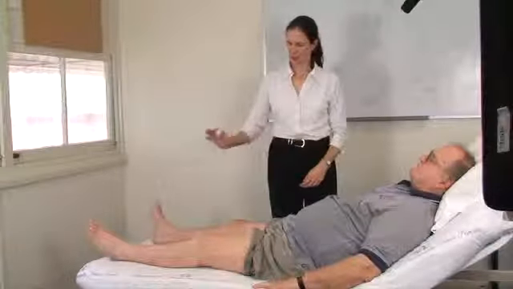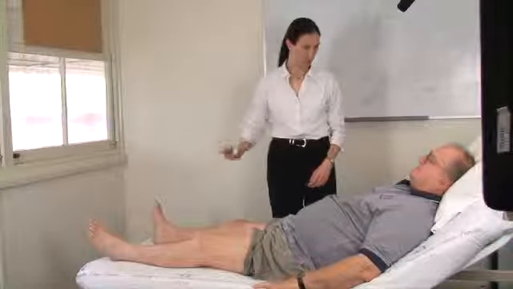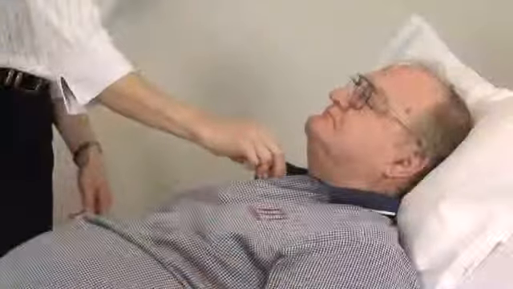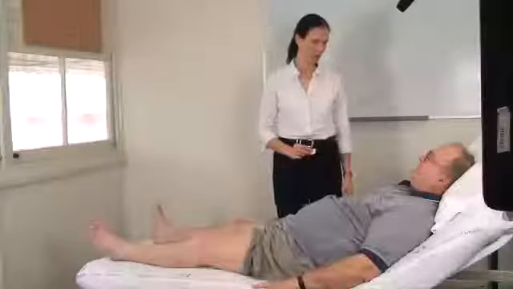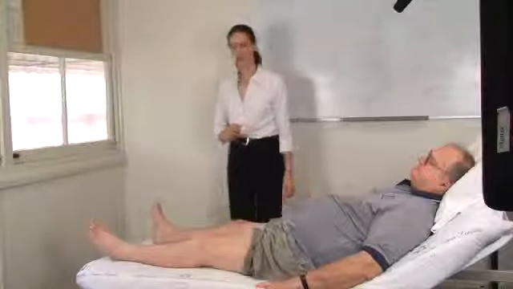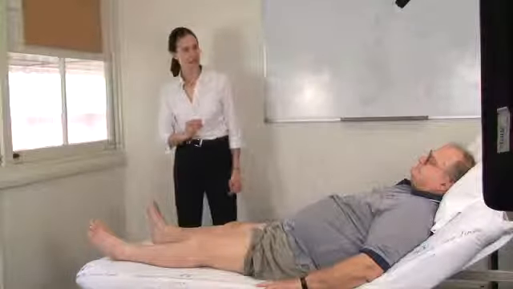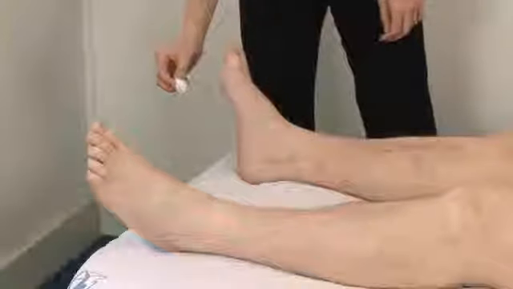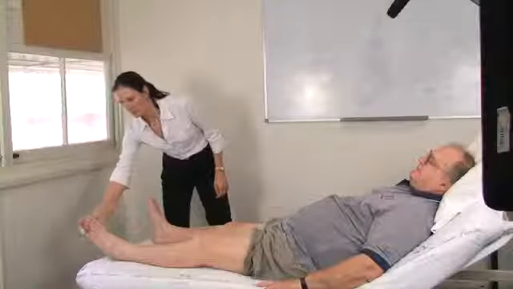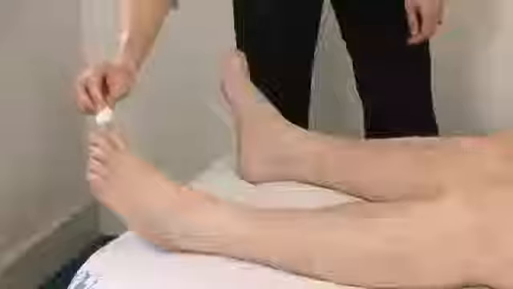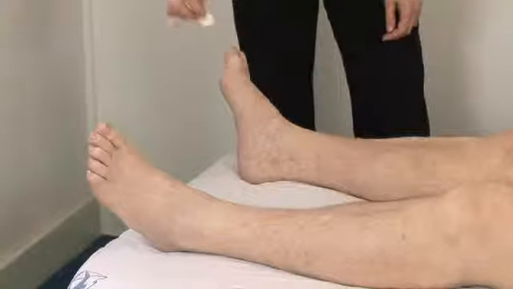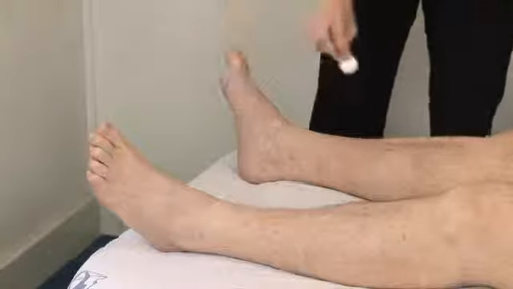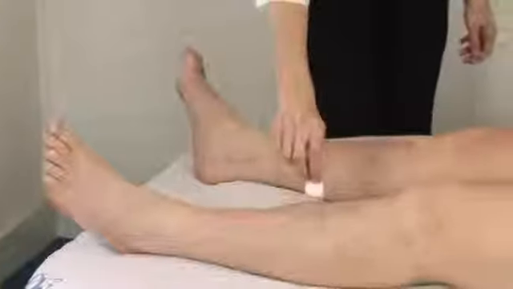I'm just going to check the sensation in the legs, the feeling in your legs, Ken. Right. So just with a little bit of cotton wool, that's a very light touch. Can you feel that? Yes, I can, yeah. Okay, I'll get you to close your eyes now and just say yes each time I touch you with the cotton wool on your legs. Yes. Yes, on the top. Yes. Yes.